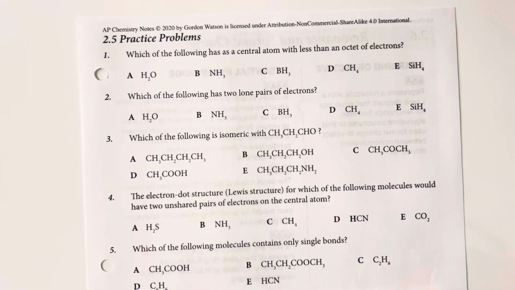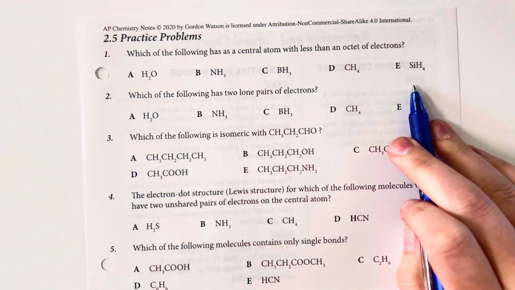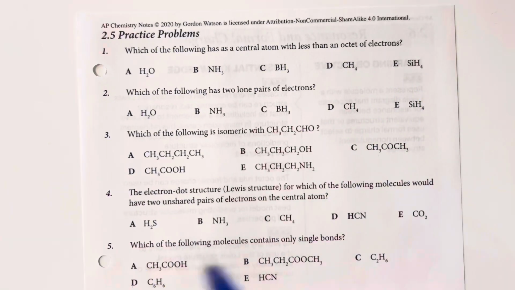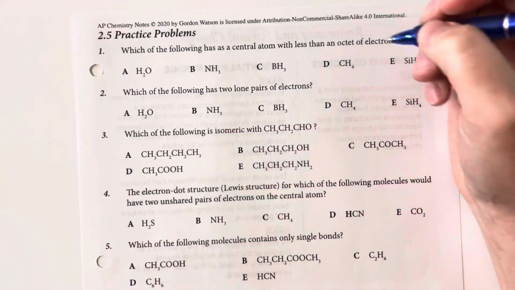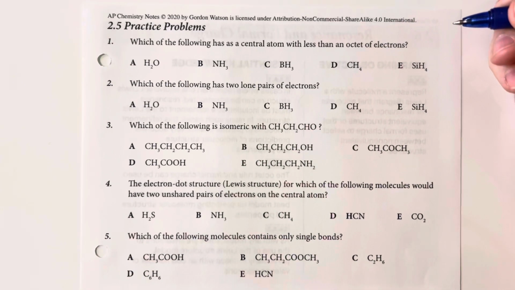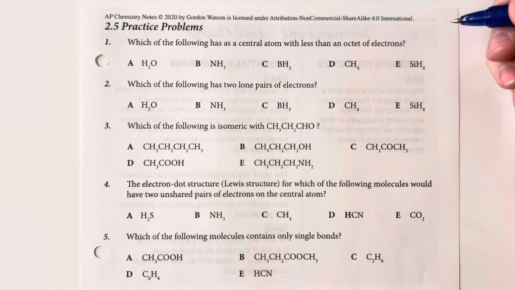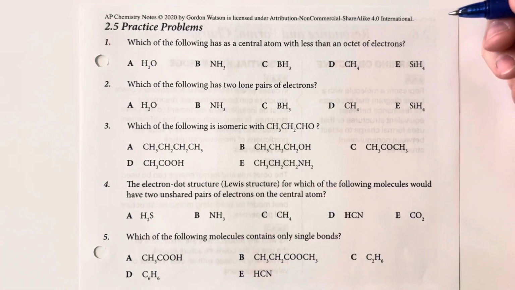2.5 practice problems. Which of the following has a central atom with less than an octet of electrons? So as I'm presented with all of these, it's hydrogen bonded with somebody else. Hydrogen can never be the central atom because it only has one valence electron, and the central atom is going to be whoever has a higher electronegativity or who can form the most number of bonds.